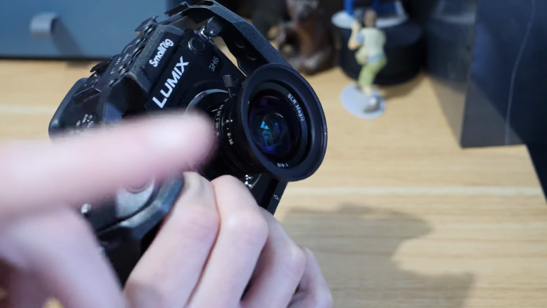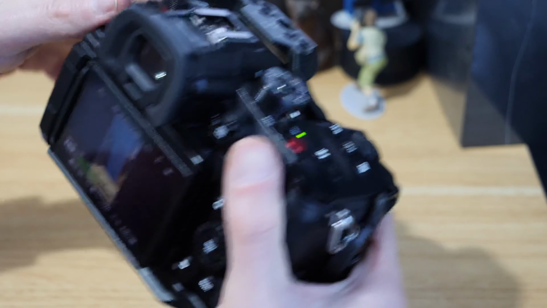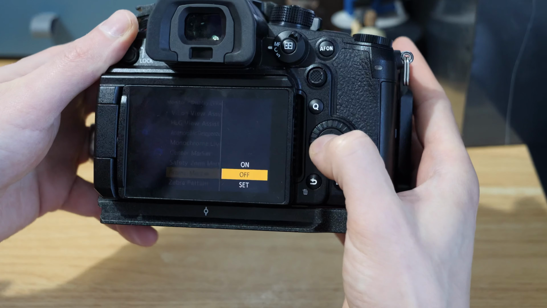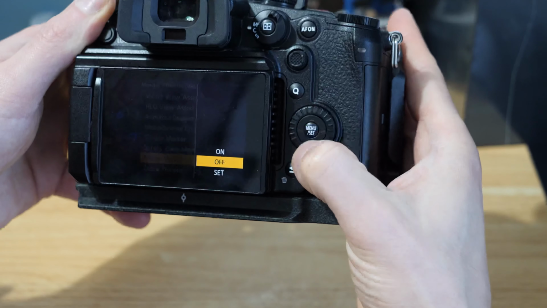So I'll link up in the corner to a video about how to set shortcuts and things on the front of the camera, but I'd recommend that because then you're not having to dive in the menu every time to set it on and off, because really you just want to be able to toggle in, check your frame in and come back.